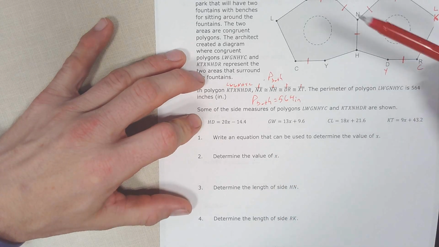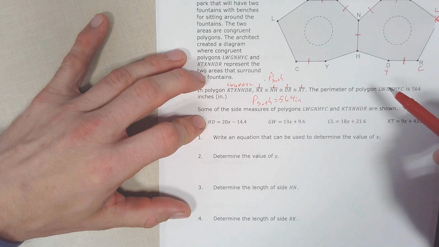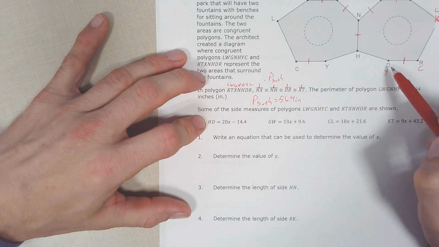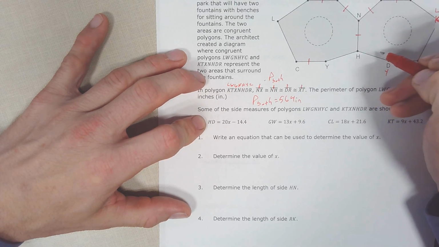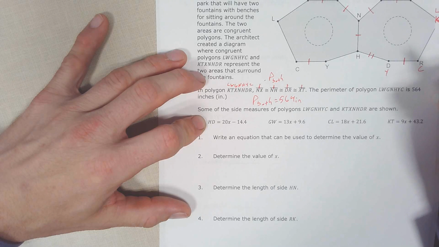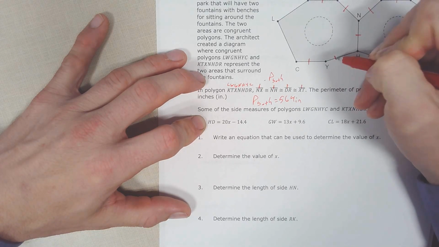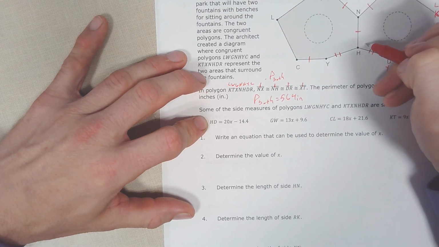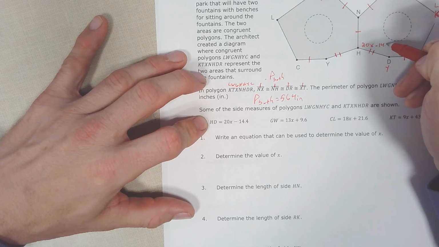Okay, so I'm going to see HD. HD has not been identified, so I'm going to call this a double. This is a double one. All right, and its counterpart is HY. HY, and it's 20x minus 14.4.